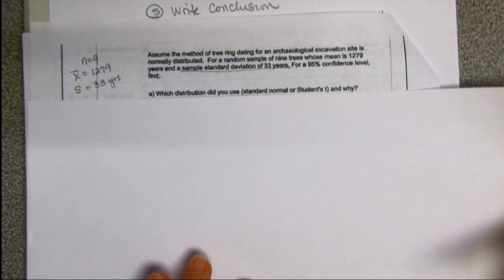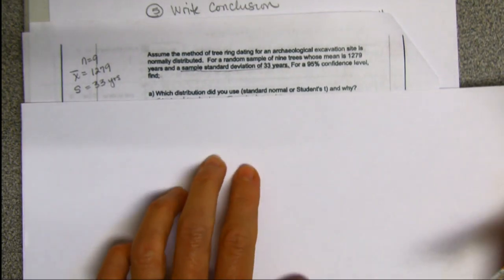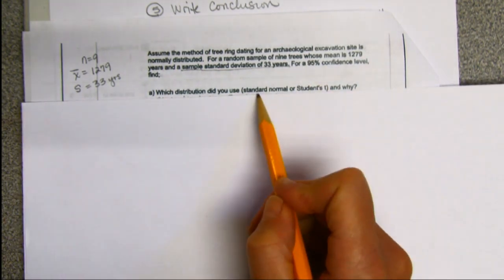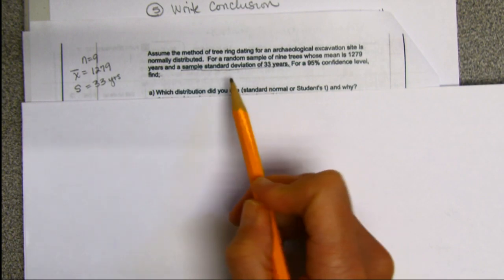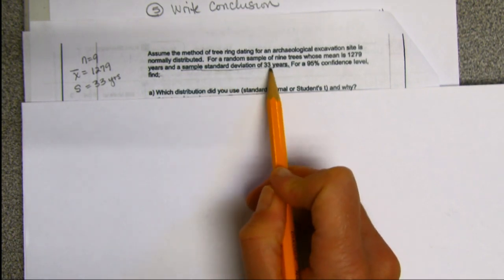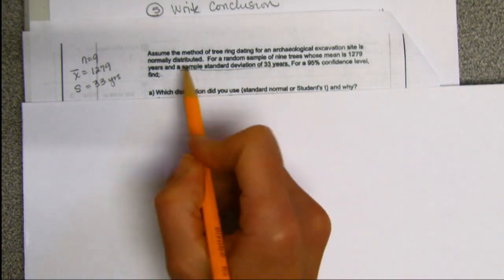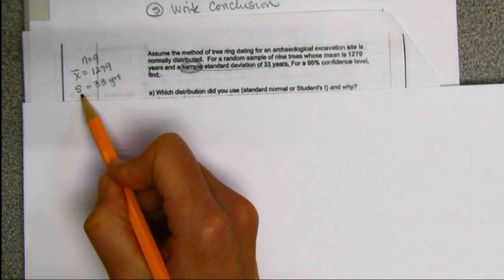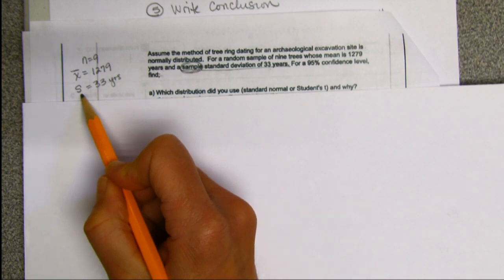You guys answered this question. Which distribution did you use? Y'all answered normal, or a lot of you answered the normal distribution because you saw that the standard deviation was given, but you didn't see this word right here. Sample standard deviation. Guys, that's an S. Sigma is a population standard deviation.